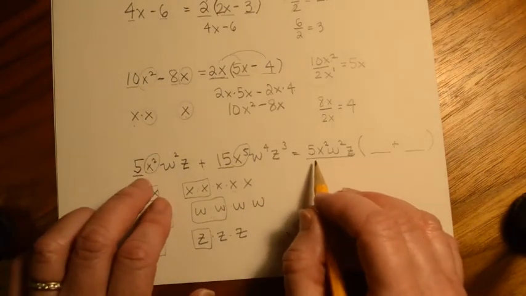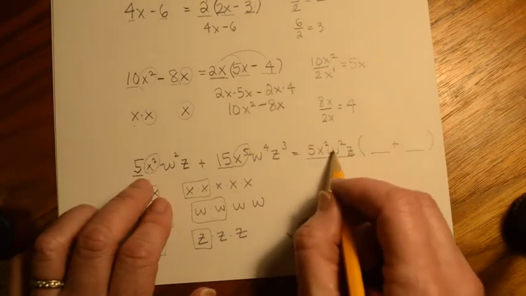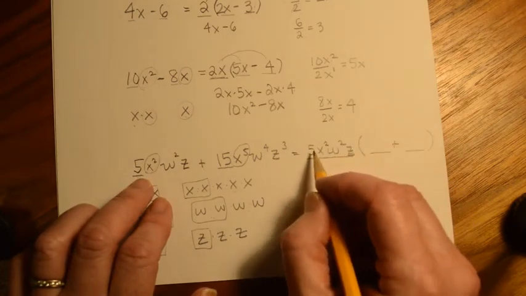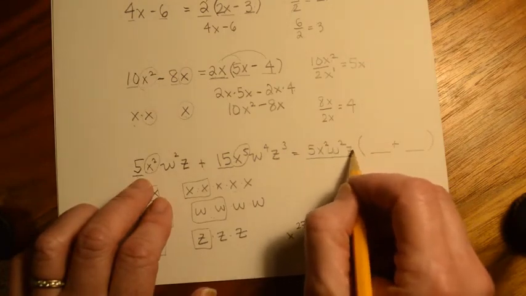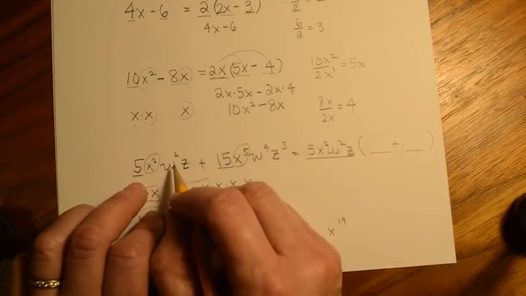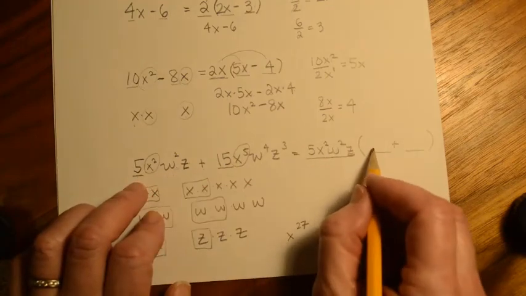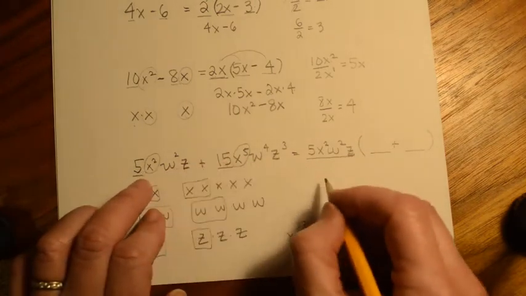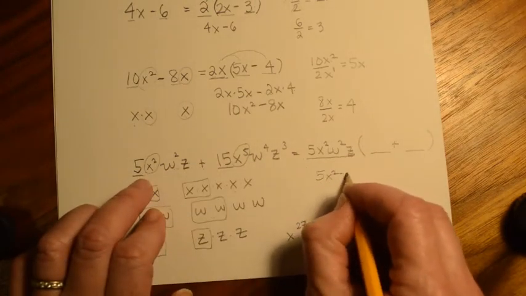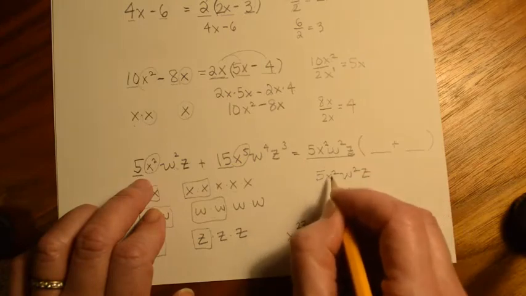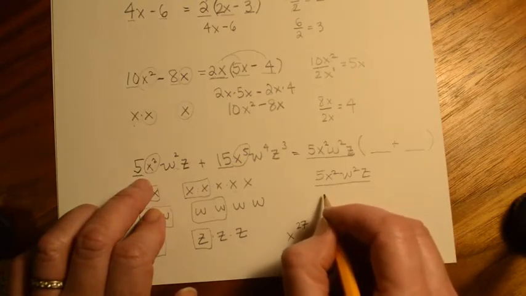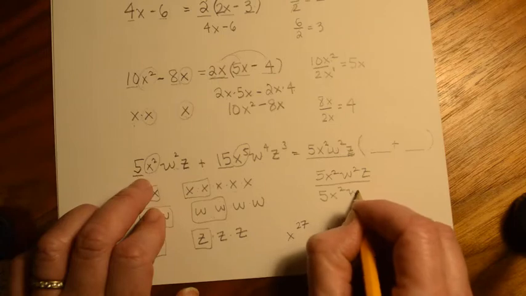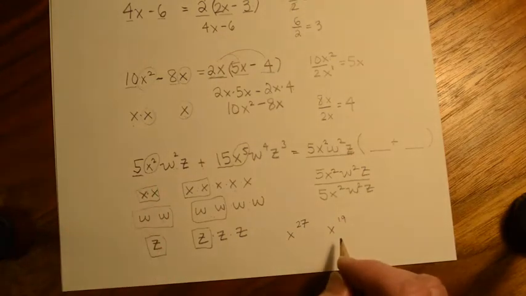So again, what I'm looking for is what did I multiply the 5x squared w squared z by in order to get this right here, right? So what does this have to be? So I'm going to reverse it. I'm going to take this, the 5x squared w squared z, and divide it by this thing that I ended up multiplying by. So 5x squared w squared z to see what I got.